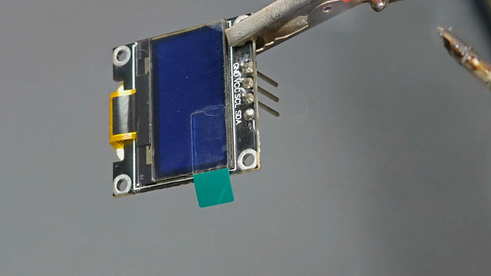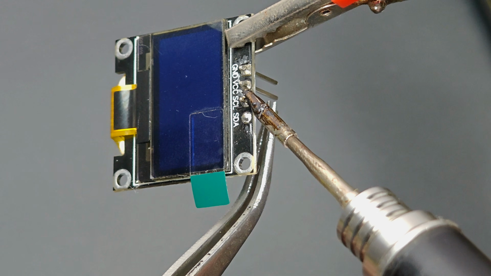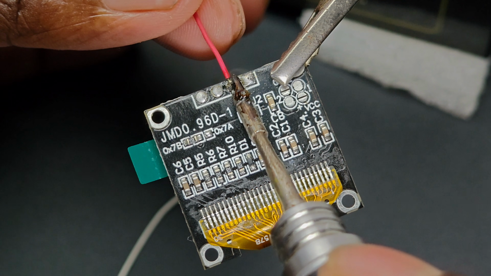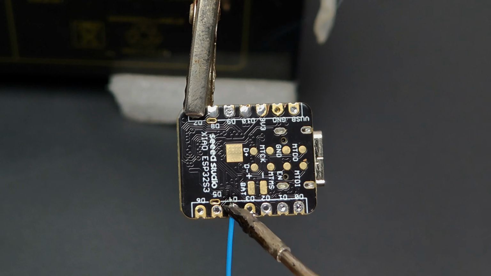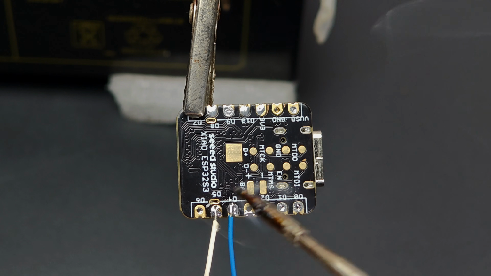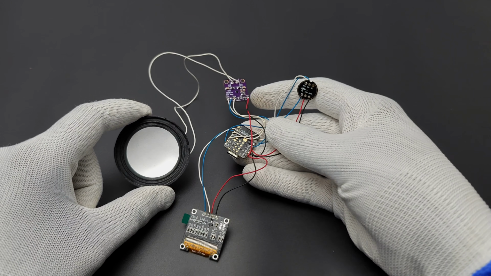Now let's build it permanently. For that, I removed all the header pins from the modules which I used to mount on the breadboard and connected small wires to all modules. After that, I connected all modules to the XIAO ESP32S3. You can use a normal PCB here if you want.